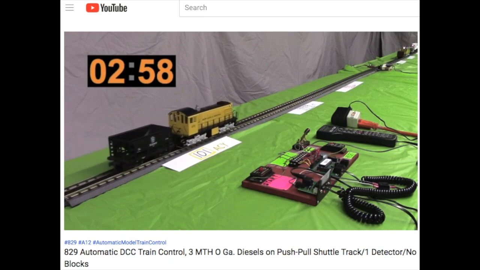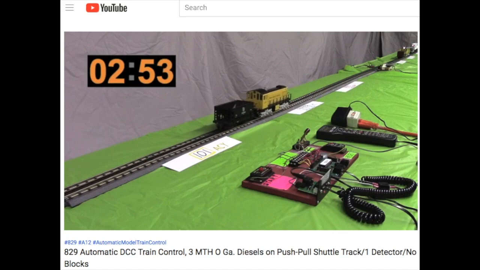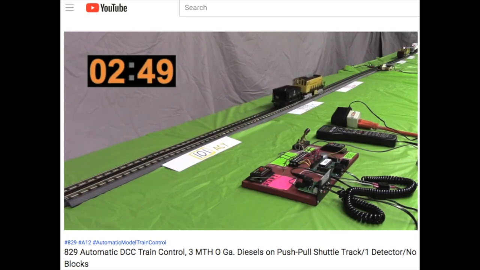Now that engine stopped. Now the third engine started up, the yellow engine, and that'll proceed until it crosses a detector. They just run until they get to the detector. There's no measurements being made, but once they cross a detector, then the mini panel starts executing the time delay to park the locos in the proper position. We're ready to go. That one, the yellow one, it'll run for 11 seconds.